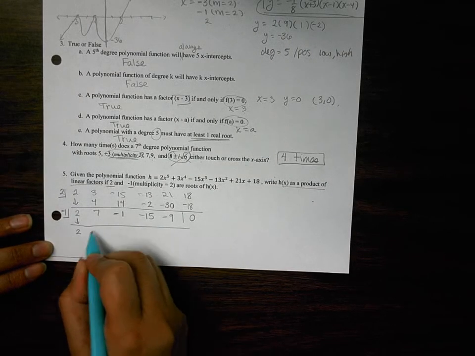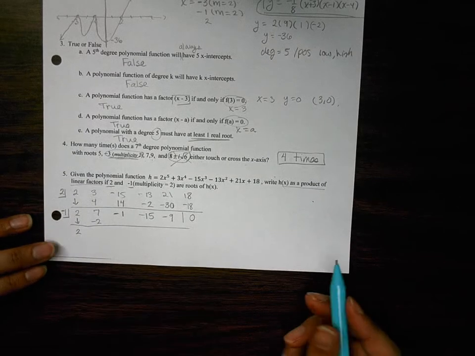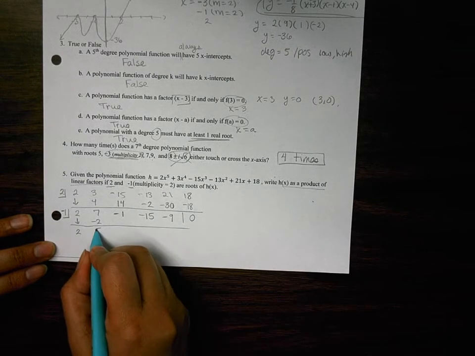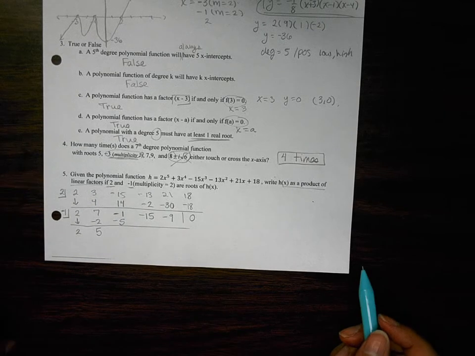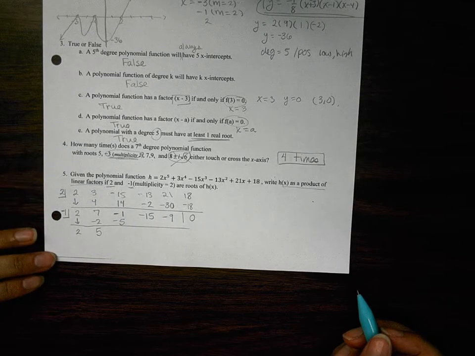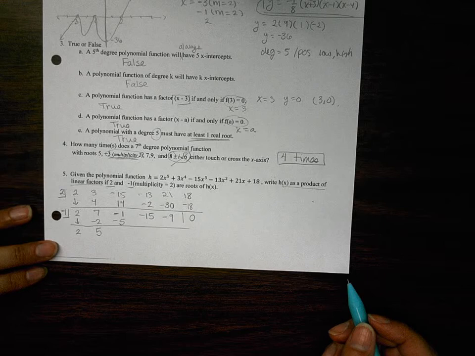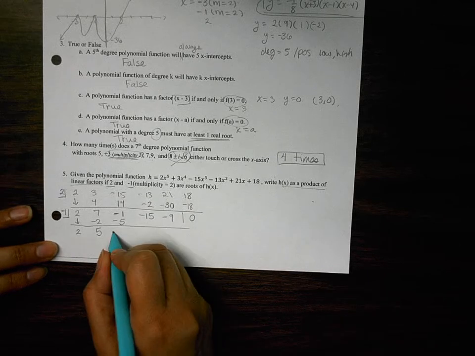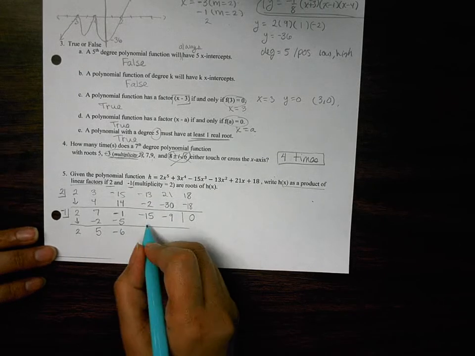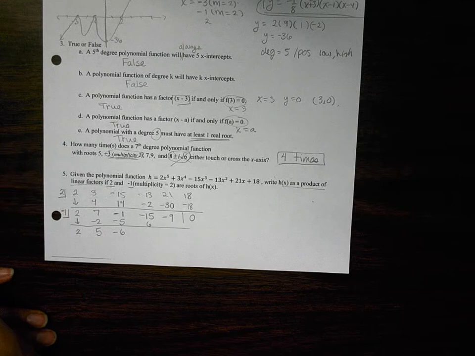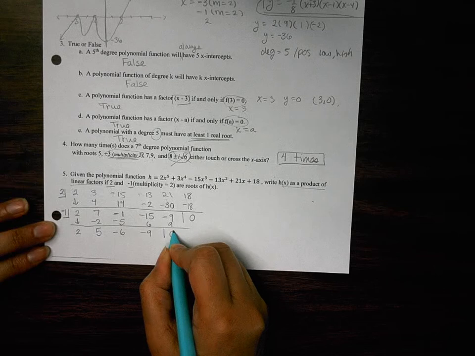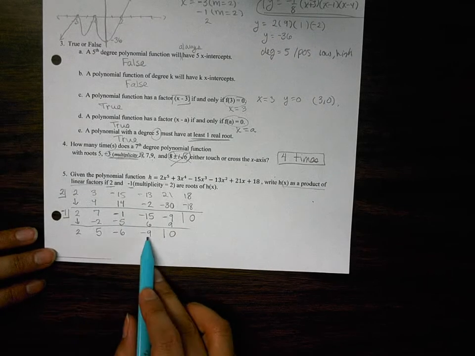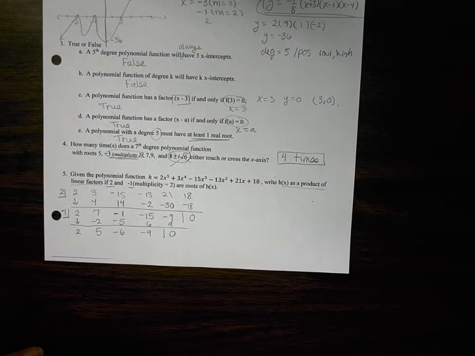2, -2. What does that add up to? 5, -5. Can you guys keep going? Tell me what you're getting. -6. Did you guys get -6? +6. And what's -15 plus 6? -9. +9. Did it work? Now I'm down to 4, so I still have, I can use which one again?